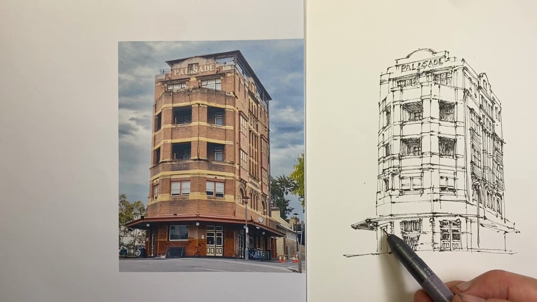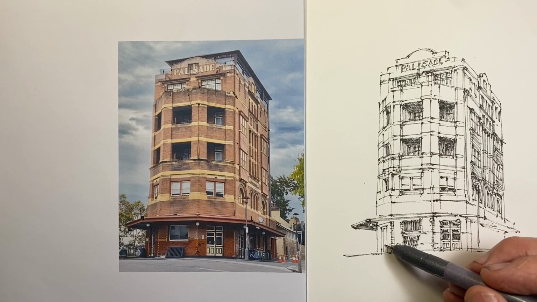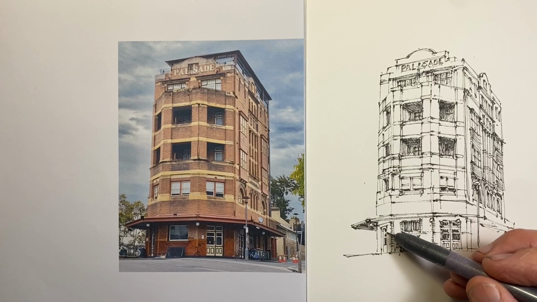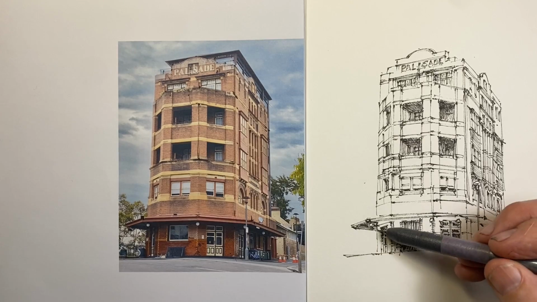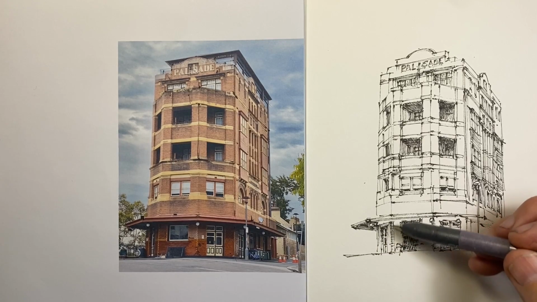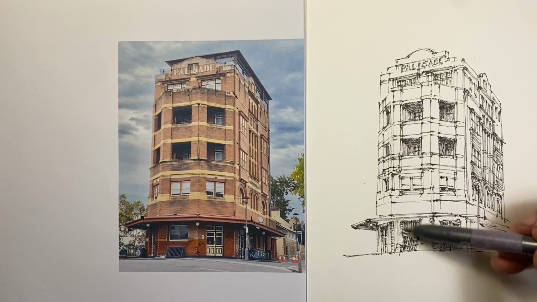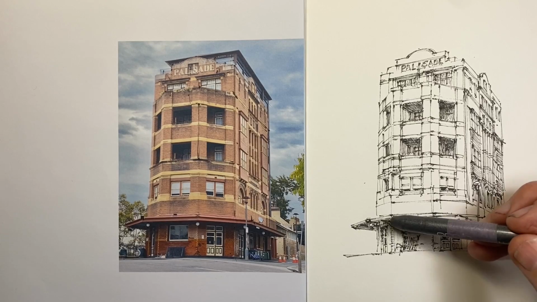But I do have a playlist on drawing the effect of detail, and drawing brickwork is the title of 3 or 4 different individual videos I have. So if you struggle with capturing the effect of bricks, why not have a check at one of those?